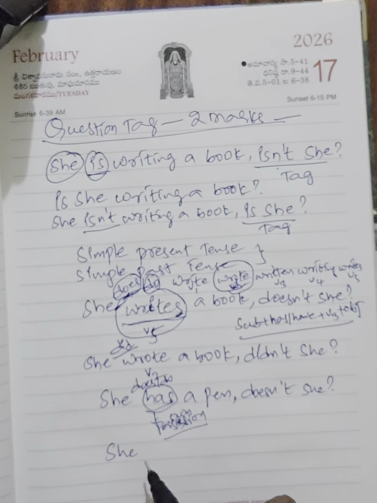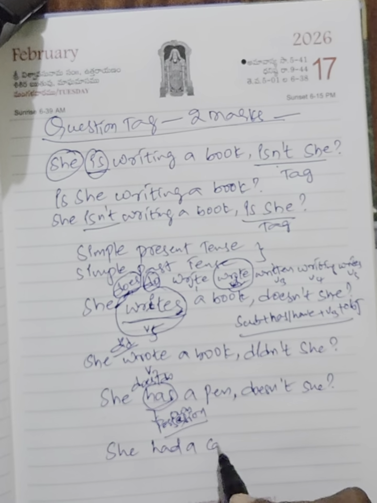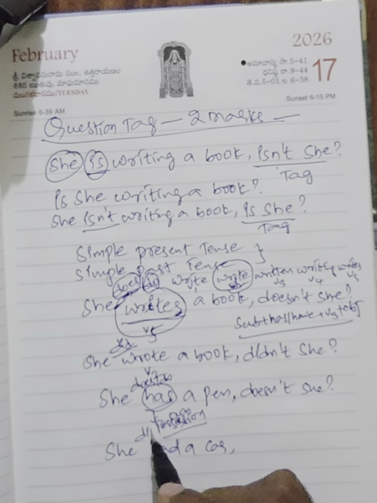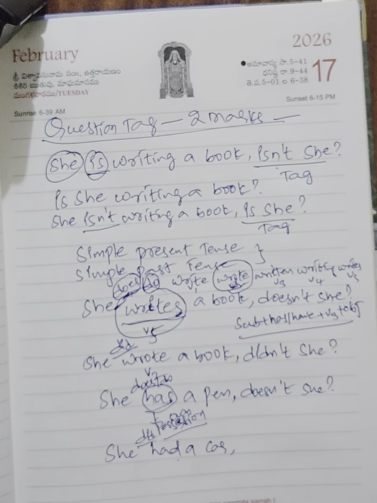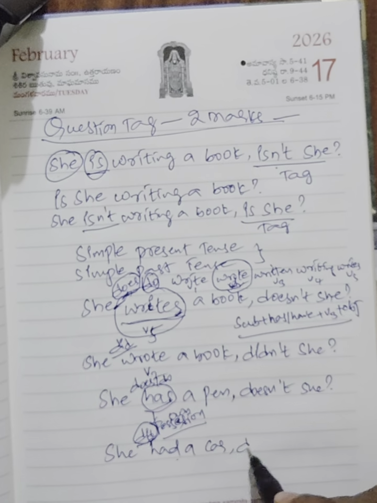Next, the same question. She had a car. This is simple past. She previously had a car. So this is the simple past tense. She had a car. Now, simple past, so we use did. It will become didn't she.